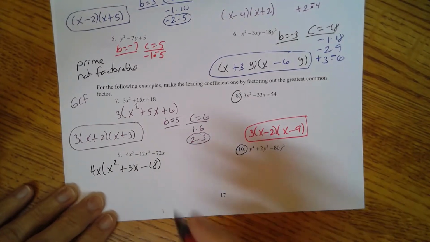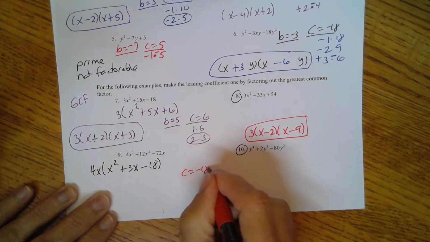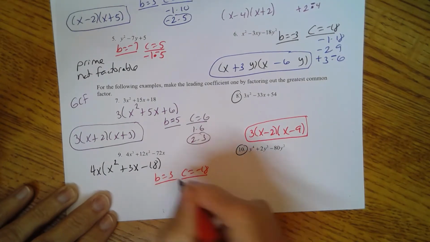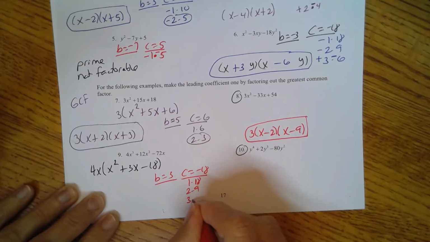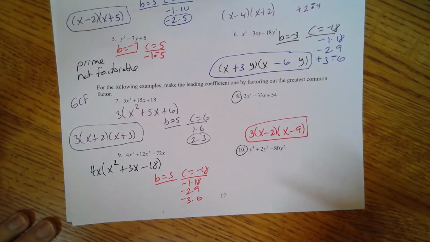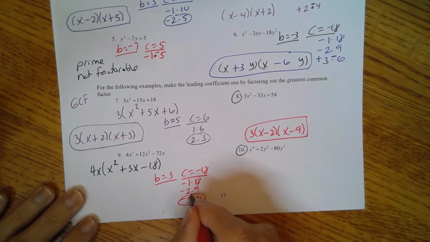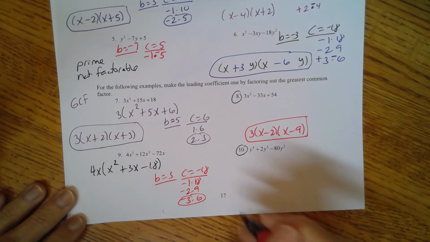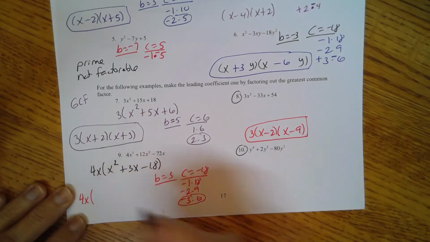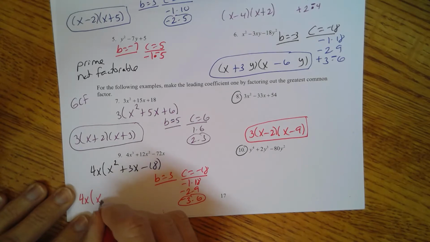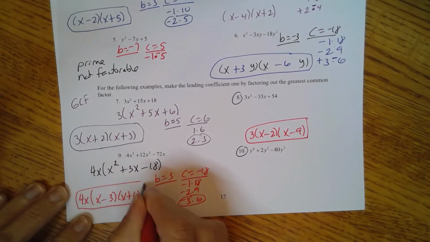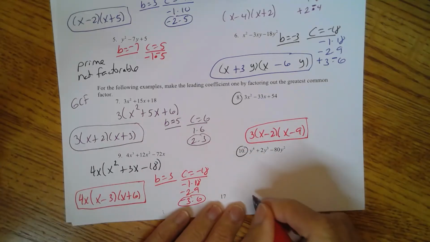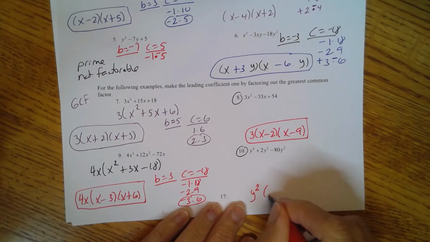So now that I pulled out the 4x, my c term is negative 18, and I need to add up to a positive 3. Well, 1 and 18, 2 and 9, 3 and 6, with one of them being negative again because we need a negative 18. And then negative 3 plus a 6 work because that gives me a positive 3. So the 4x stays out in front because that was your GCF, and I ended up with x minus 3 times x plus 6.